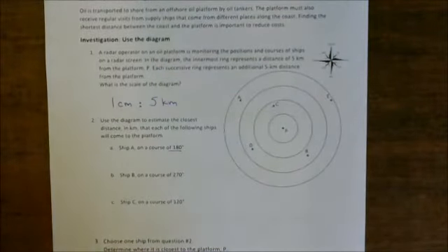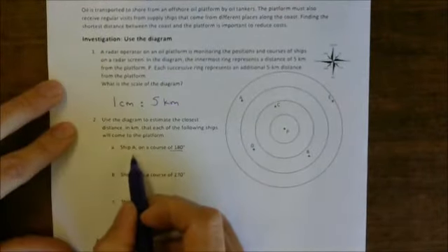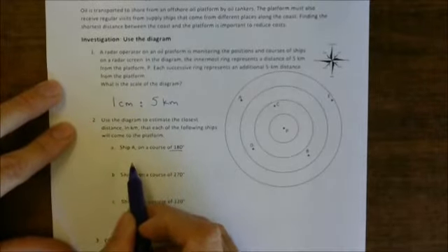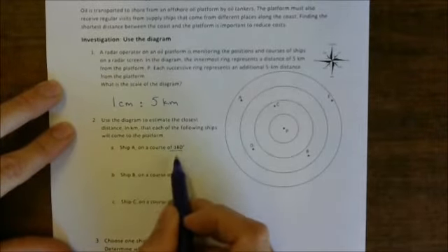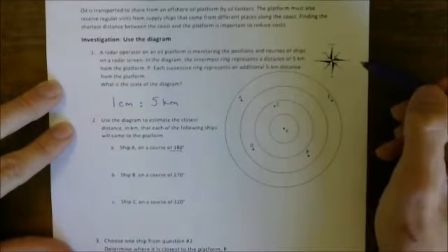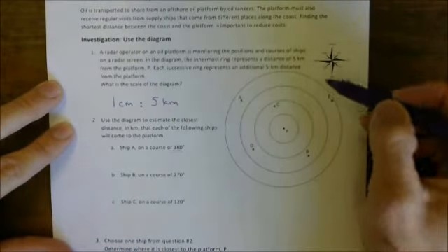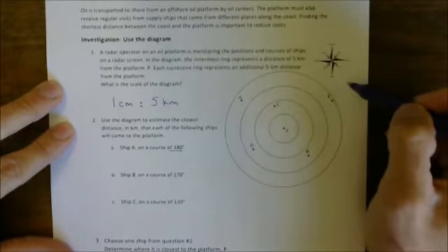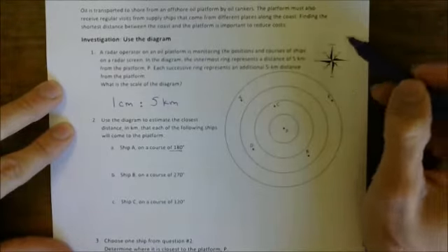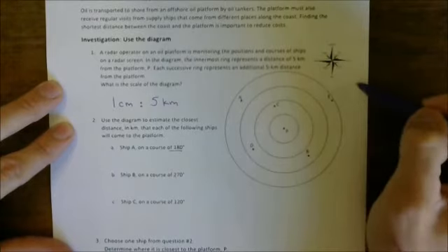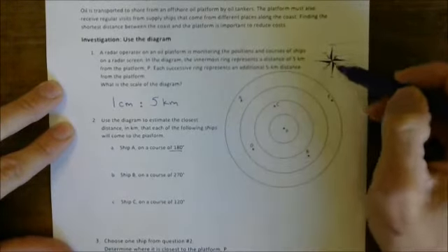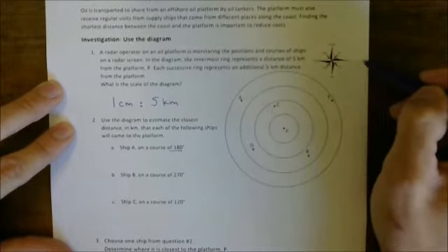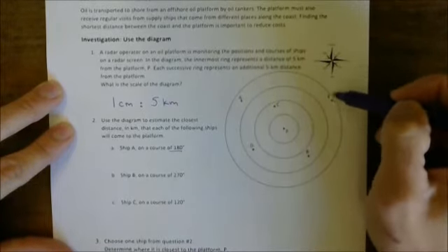And the first thing that we have is ship A. So find ship A. Ship A is going to travel on a course of 180 degrees. You have your direction, your whatever this thing is called, I'm drawing a blank. But anyway, it tells you which direction the boats are going. 0 degrees is north, okay? 90 degrees is east, 180 degrees is due south.